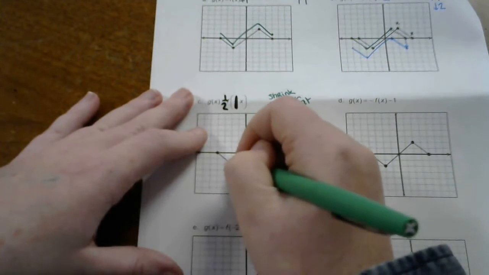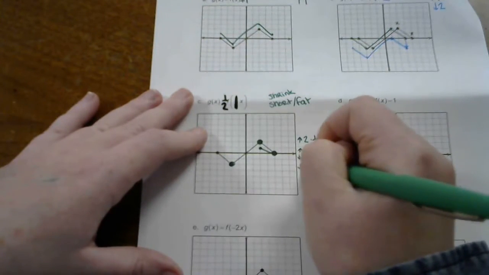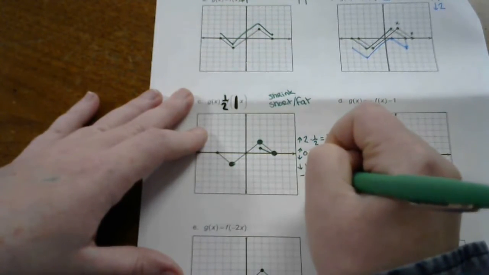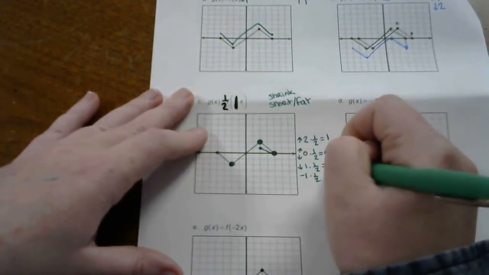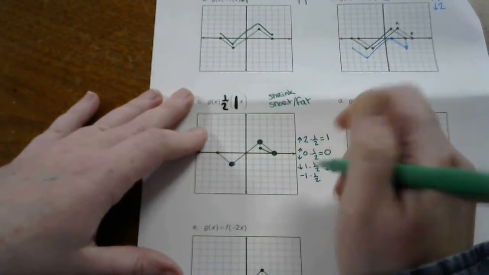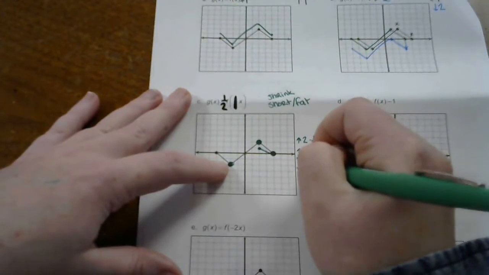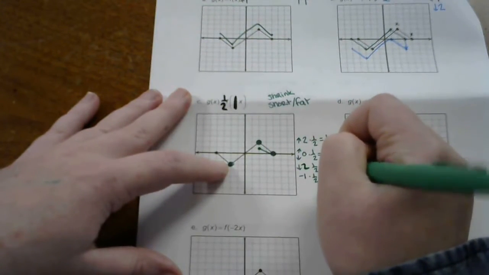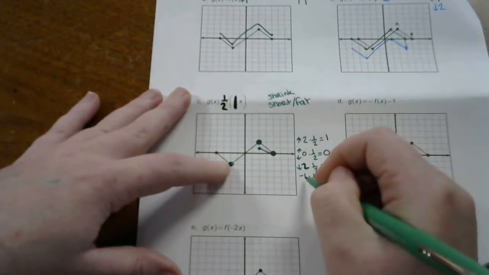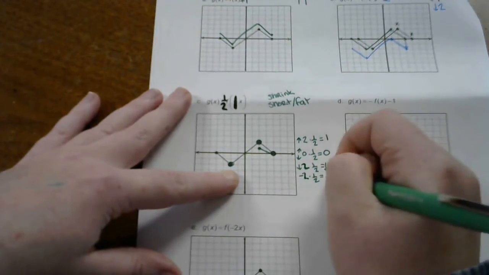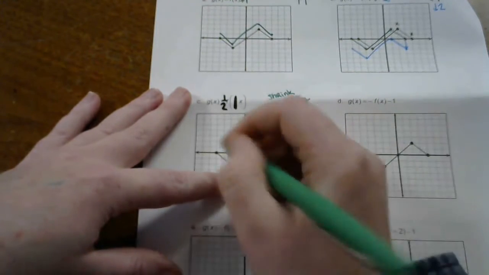Okay. This one was down 1 or a negative 1 times 1/2. This gives me a down 1/2. Sorry, it was down 2. This gives me a down 1, or it was negative 2 times 1/2, which gives me a negative 1.